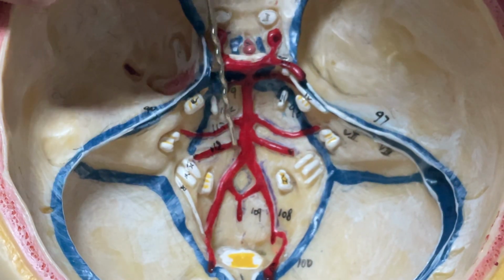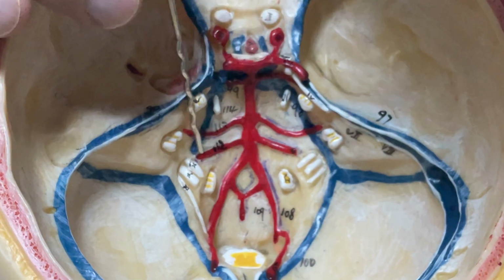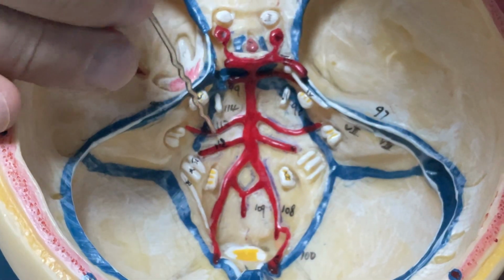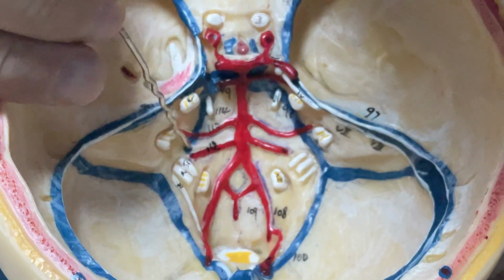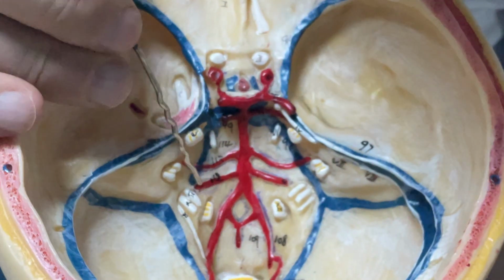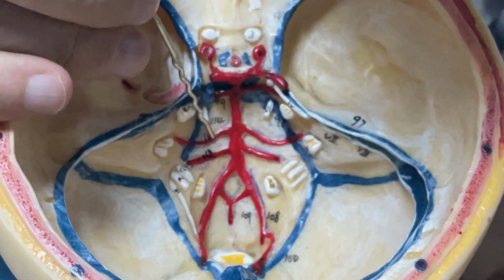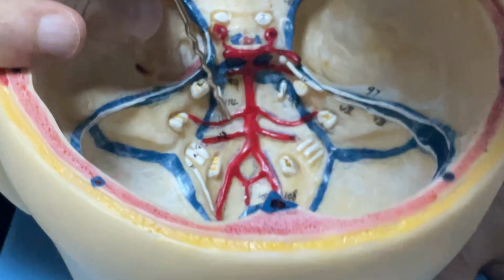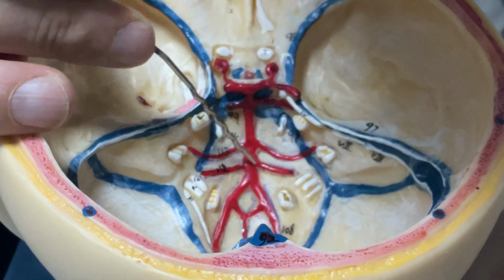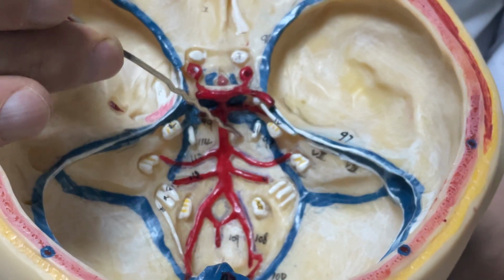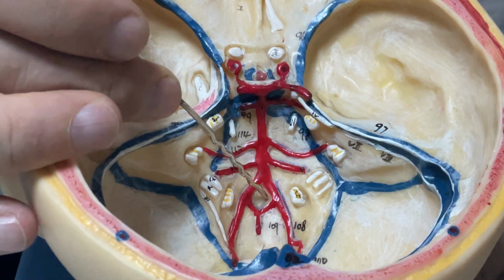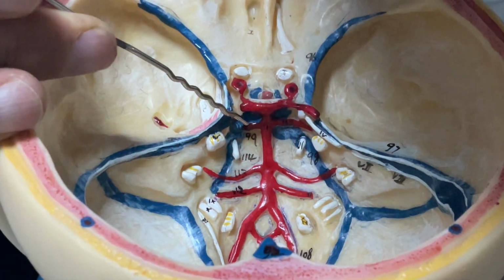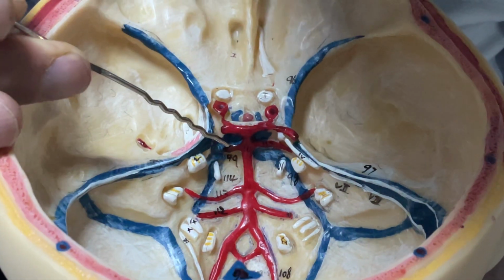The basilar artery gives off AICA, the anterior inferior cerebellar artery, and then gives off the labyrinthine artery. So this is the labyrinthine artery. Between the AICA and the labyrinthine artery, a nerve comes out. That is the abducens. And then the basilar artery gives off pontine arteries that supply the pons. And then it gives off the superior cerebellar artery.